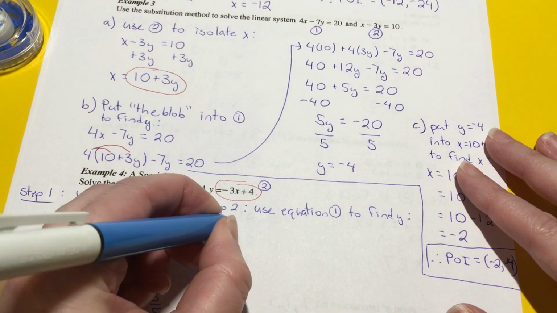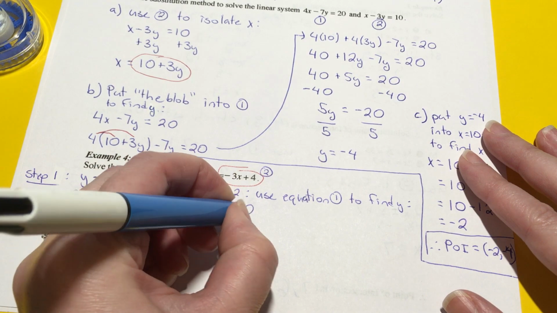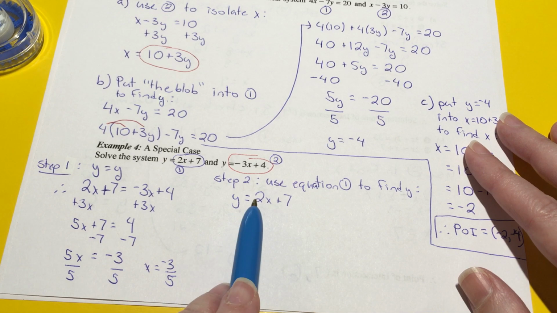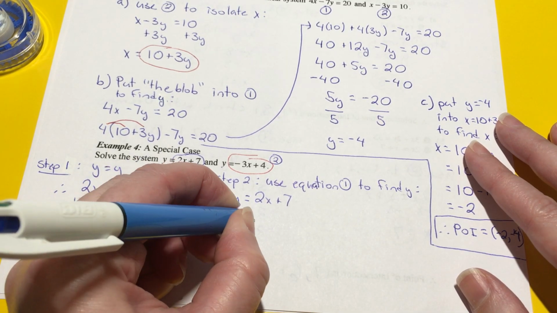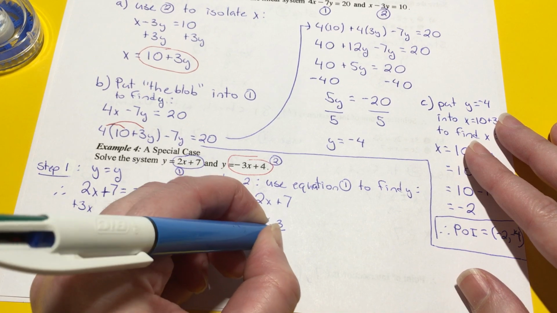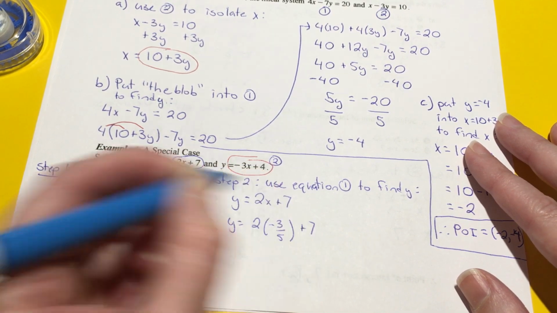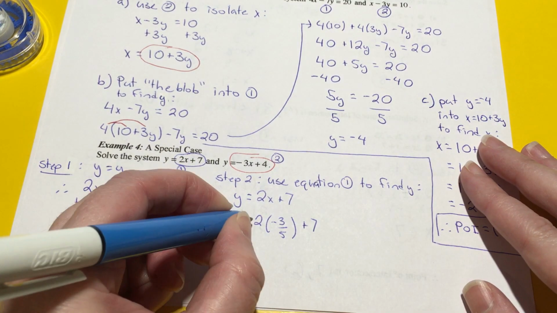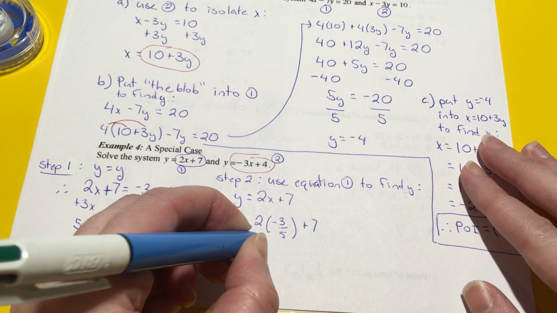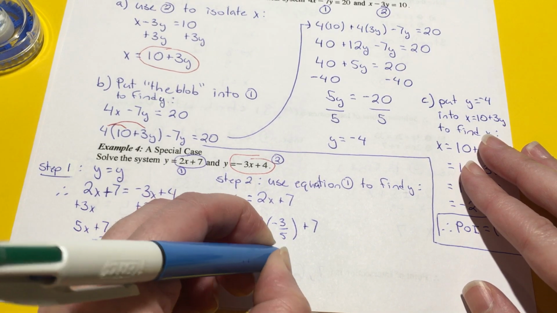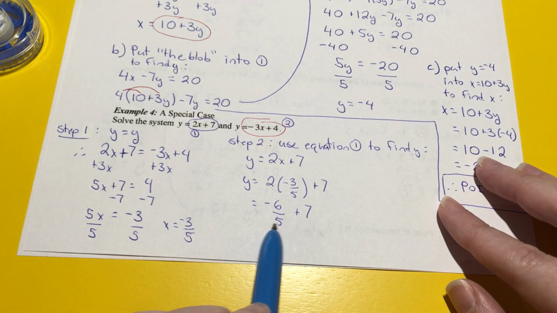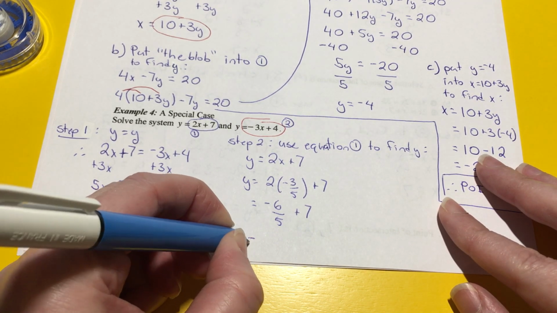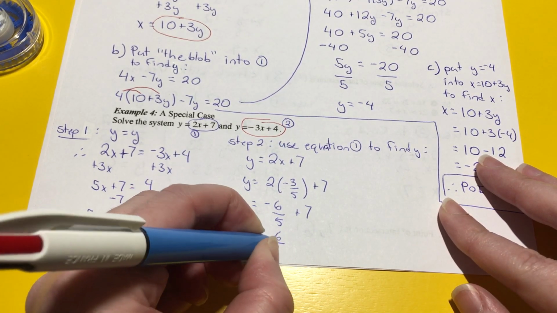Okay, so our equation 1 is 2x plus 7. And now we're going to put in our -3/5 for x and do the math. So 2 times -3/5 plus 7. Okay, so 2 times -3 is -6/5 plus 7. Now remember, to add numbers, if there's a fraction, they have to have the same denominator, right? So we're going to have -6/5.